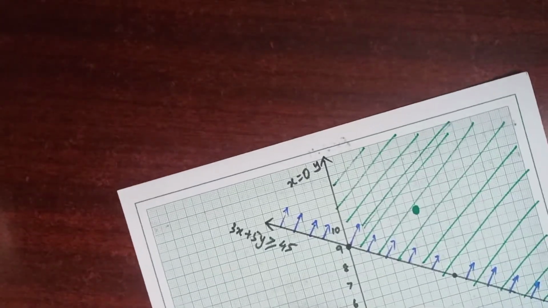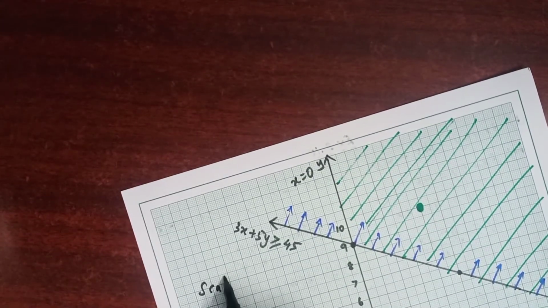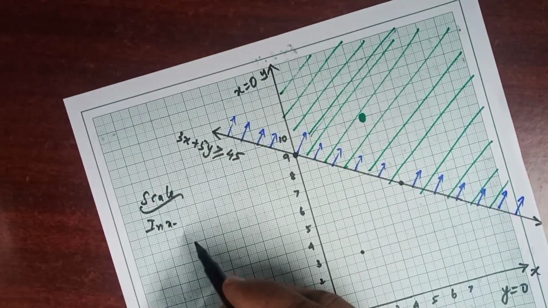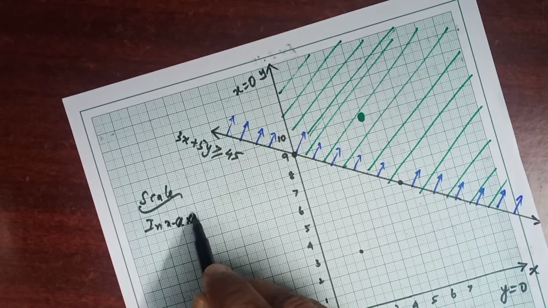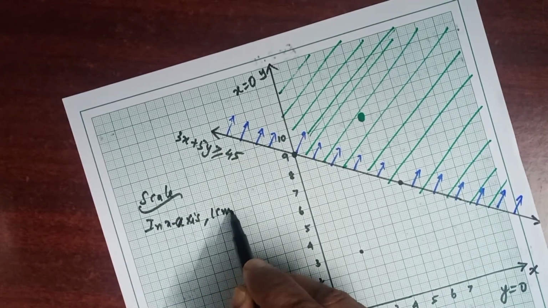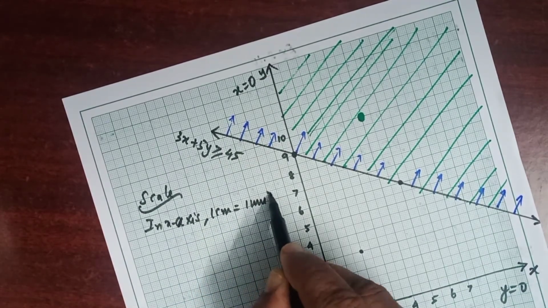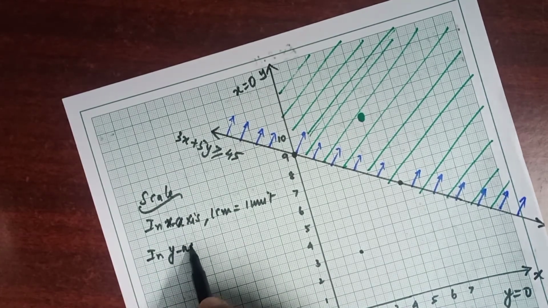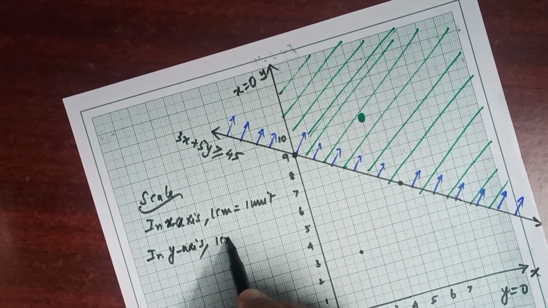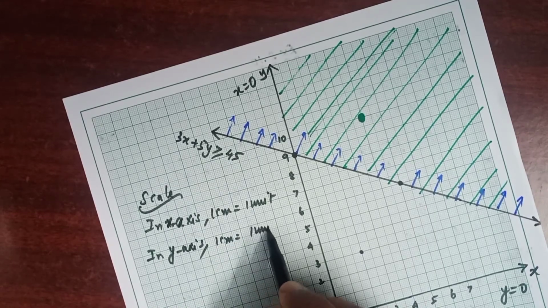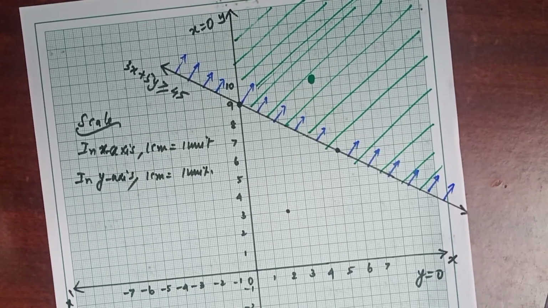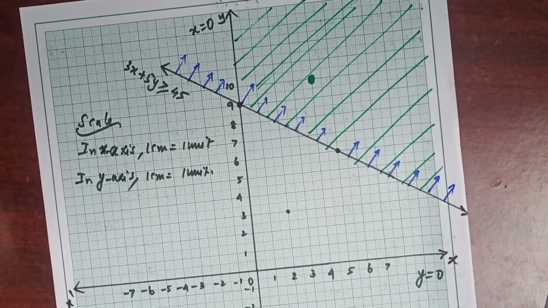Now here I have used the scale. I write over here, in x-axis 1 centimeter equals 1 unit, and in y-axis 1 centimeter equals 1 unit. So problem number 3 is completed.